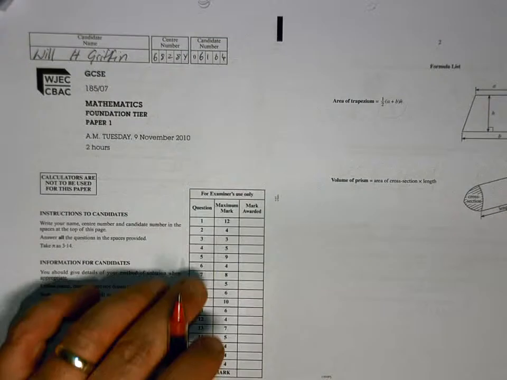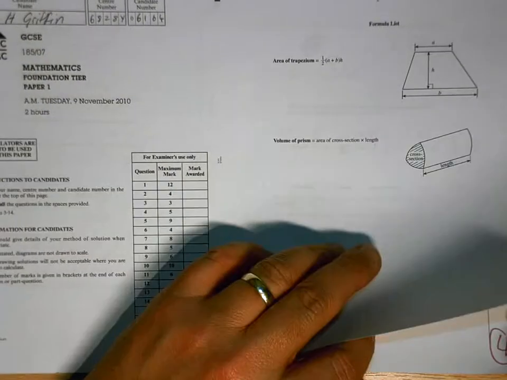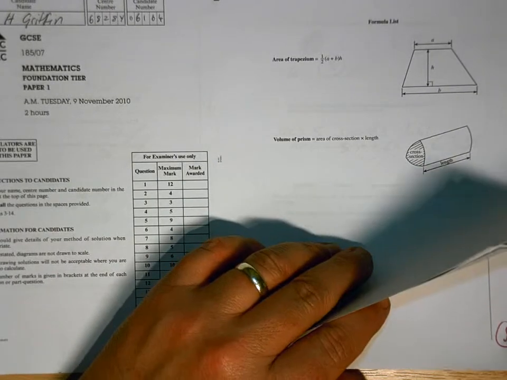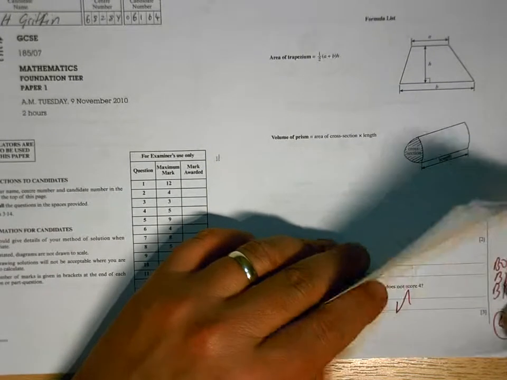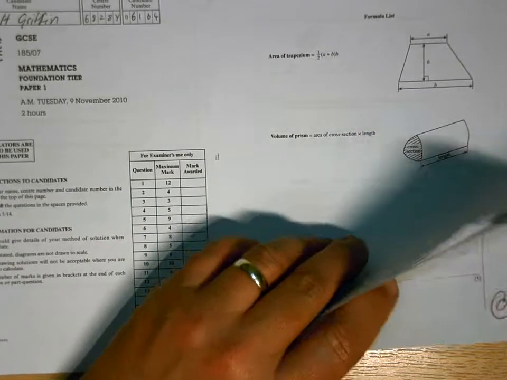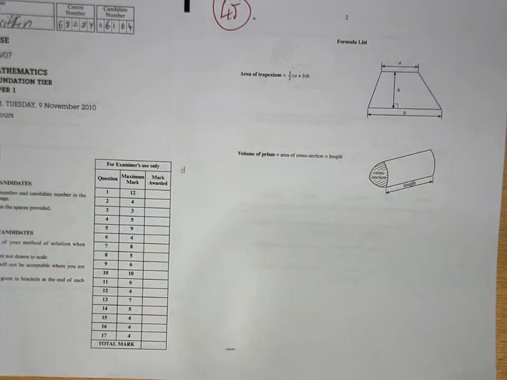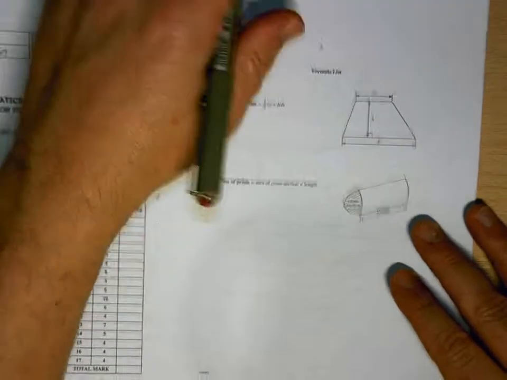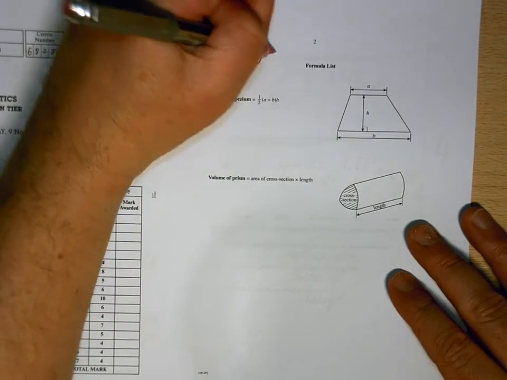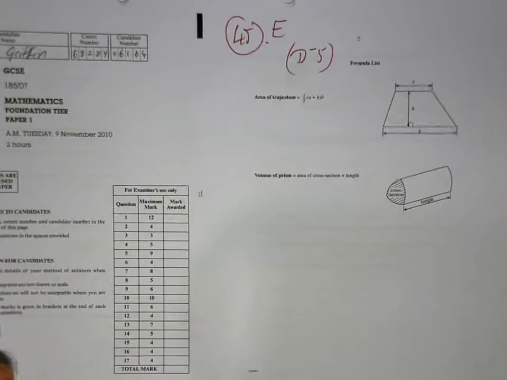Okay, so 55 to beat. Let's see how you get on. 17, 21, 28, 33, 37, 43, 45. Not so good. So 45, that's an E. You are 5 marks off a grade D. So you've done better, and there's lots of things in there that you can improve on, I'm sure.